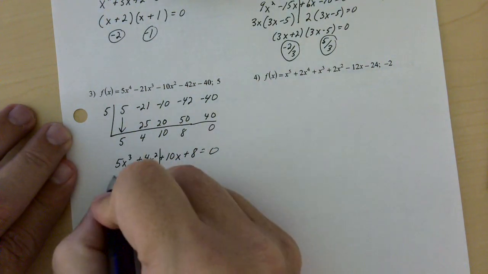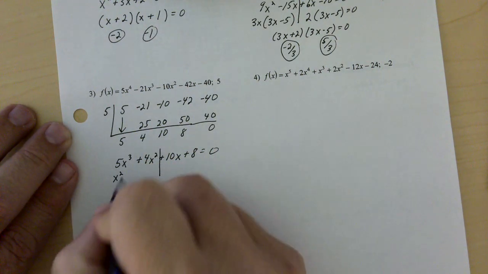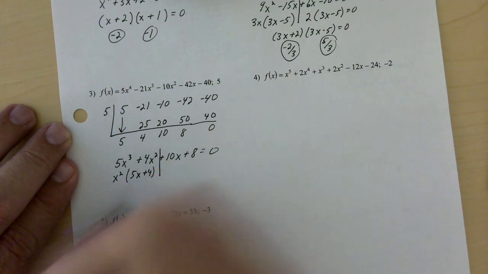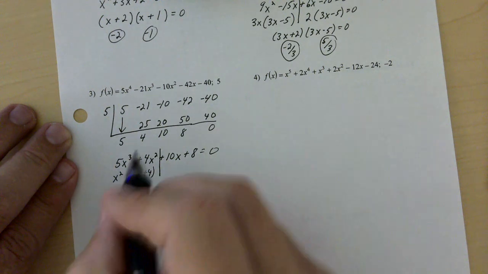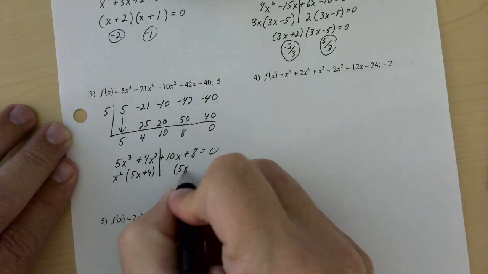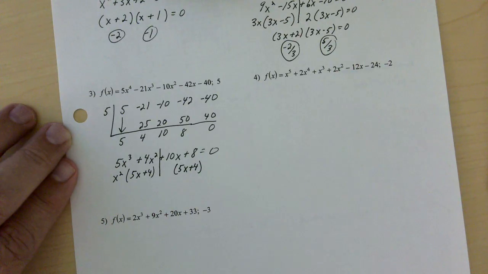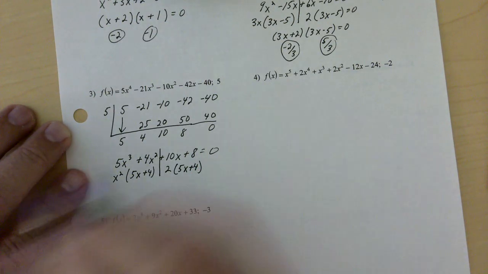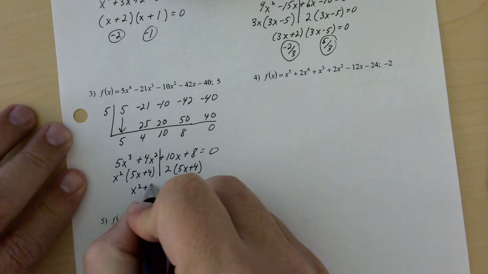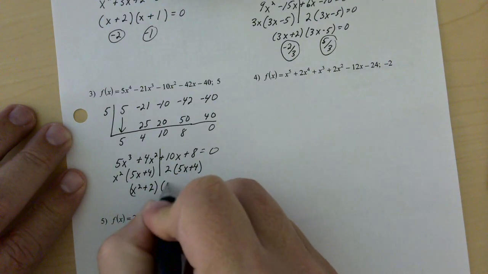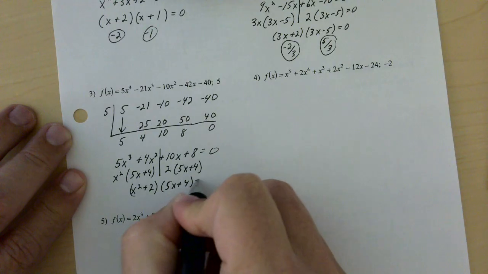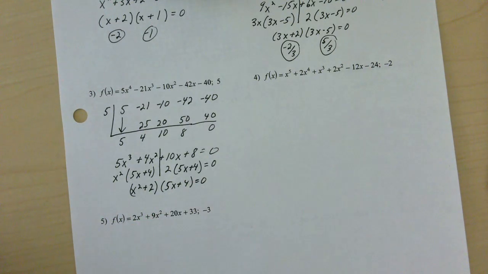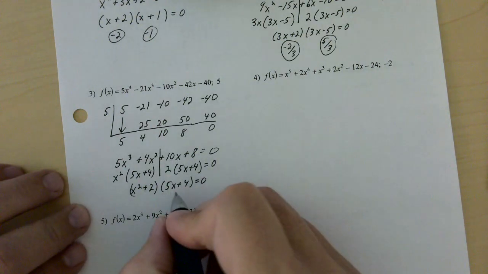So on the left side, the only thing in common is an x squared. So I factor out the x squared, and I'm left with 5x plus 4 in the parentheses, which means I must see the 5x plus 4 on the other side, which means I factor out a 2. Okay? So x squared plus 2 is a factor, and 5x plus 4 is a factor. Okay, so the second you see the factors, we should be able to quickly find the answers.